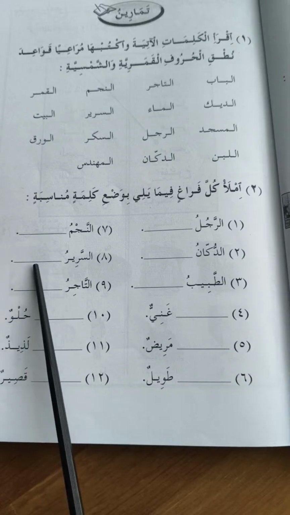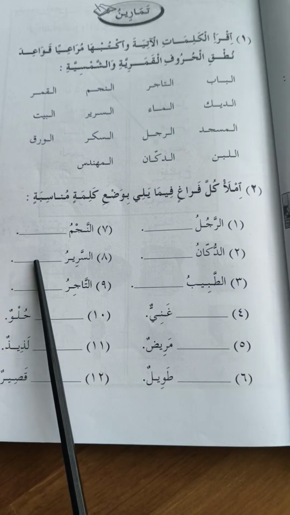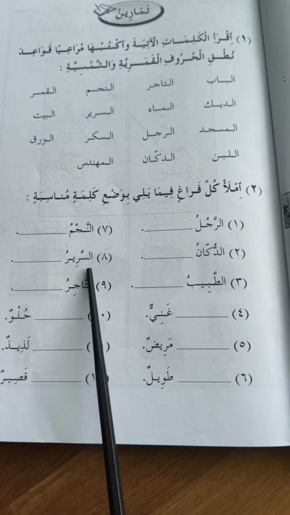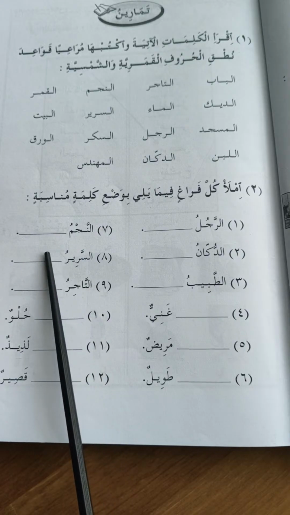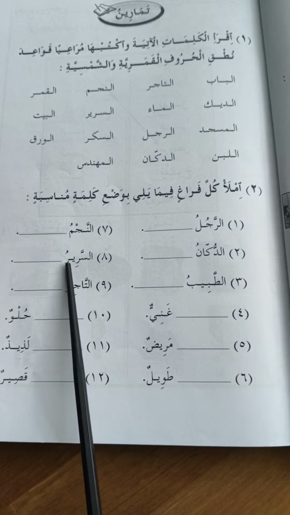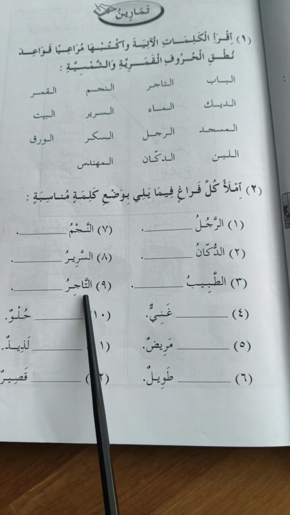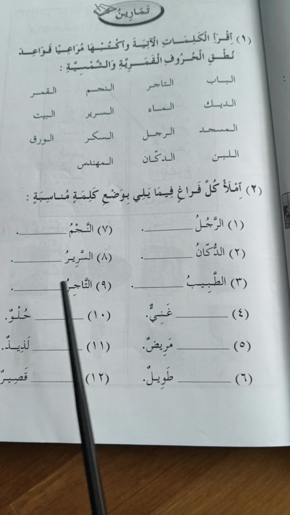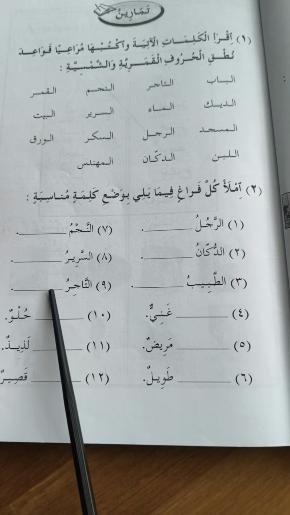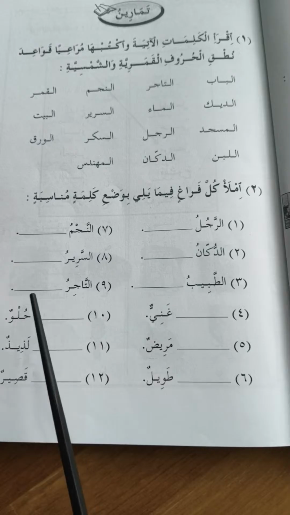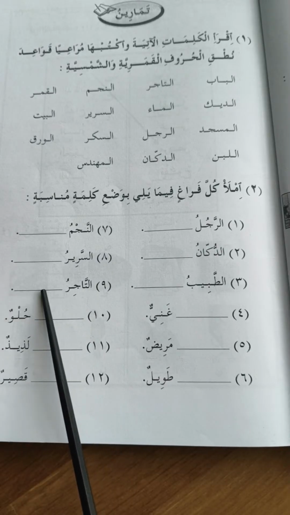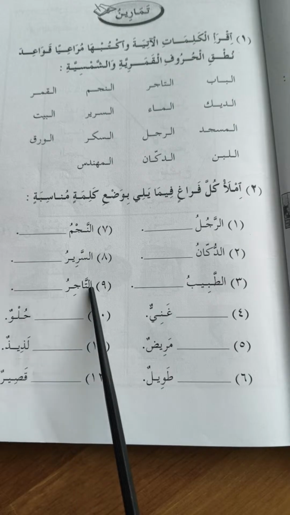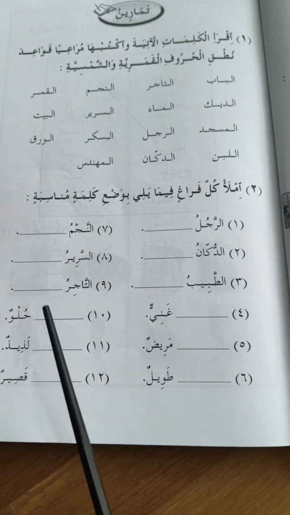The bed. السرير. Is it heavy or light or new or old? Which one? You can choose anything. السرير جديد. New. The bed is new. Number 9. التاجر. The businessman. Probably he is rich. So we use غني. التاجر غني. Okay. The businessman is rich.